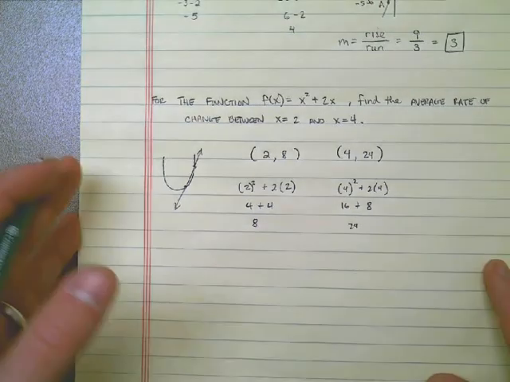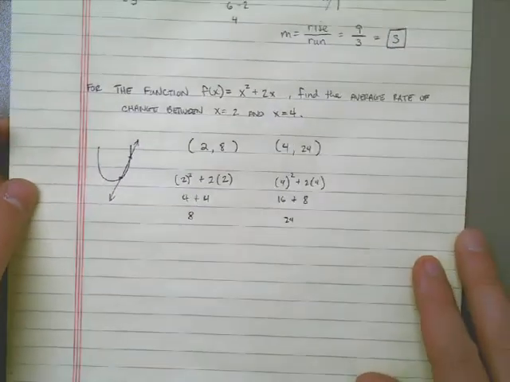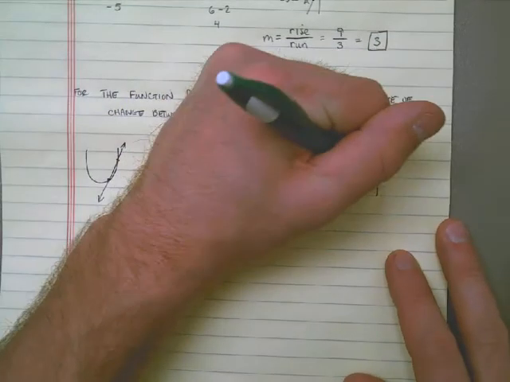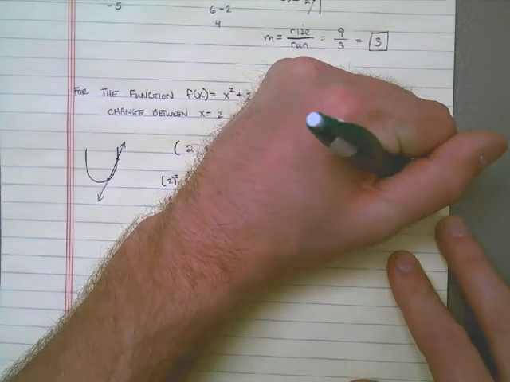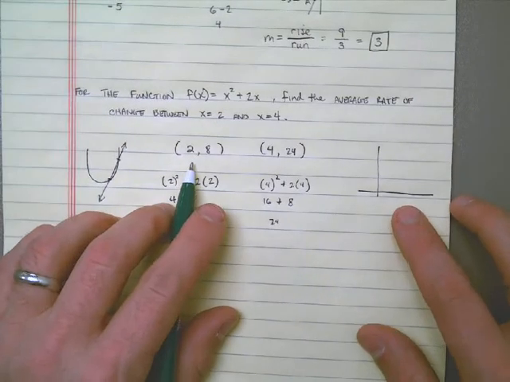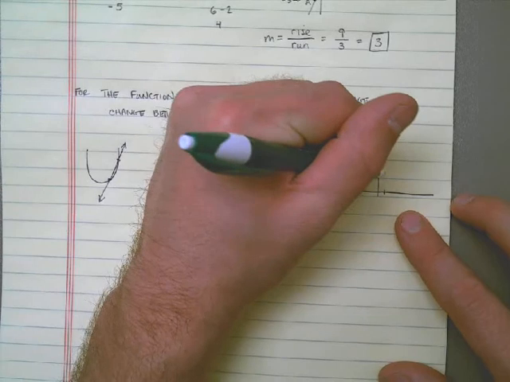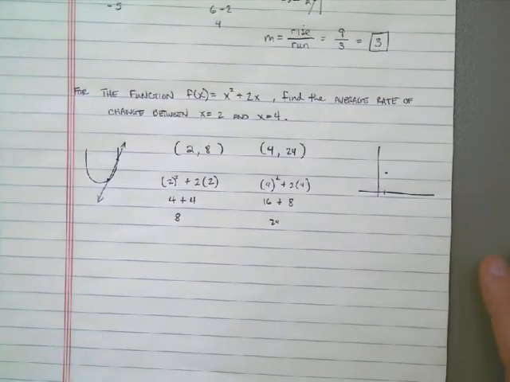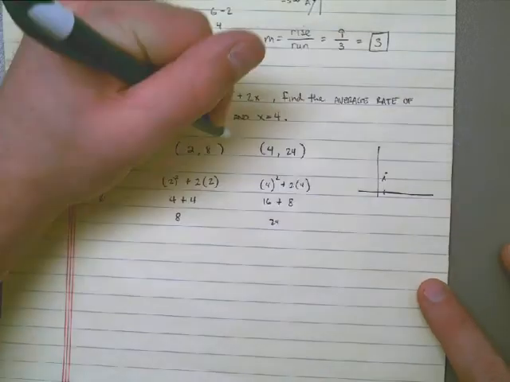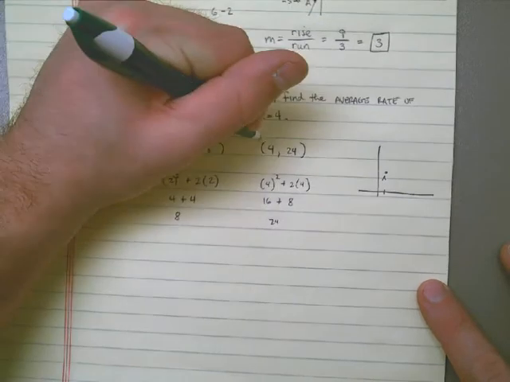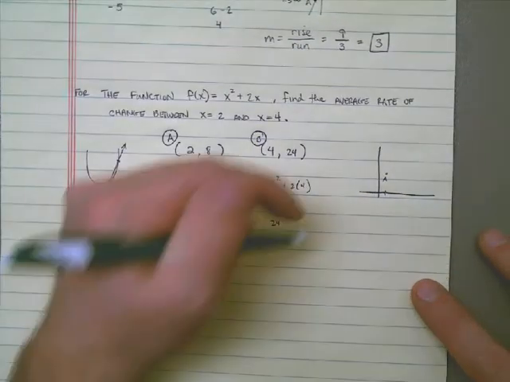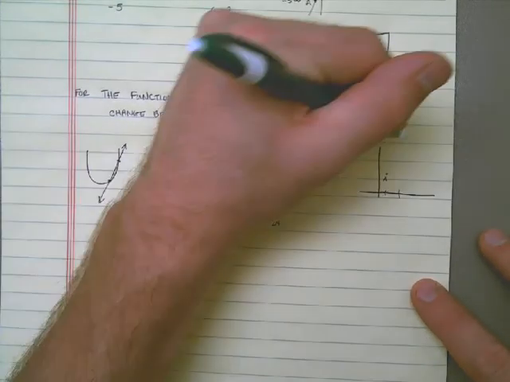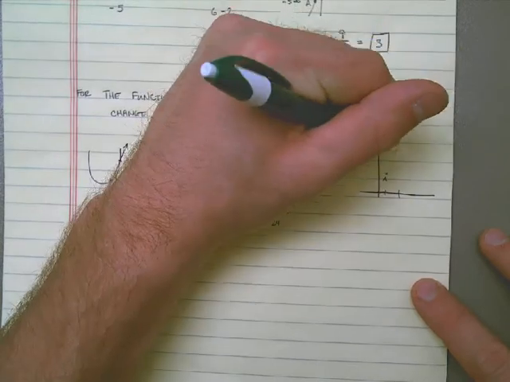Now once again, you could do y2 minus y1 over x2 minus x1. I really don't care. If it works for you, it works for you. But like I said, I've always been a visual person. I like to be able to see things. I know that (2, 8) is going to be maybe over here. Let's say right there. We'll call that point A, right? There's point A. Here's point B, (4, 24). It's going to be a little bit farther to the right. It's going to be a heck of a lot higher. We'll call that point B.